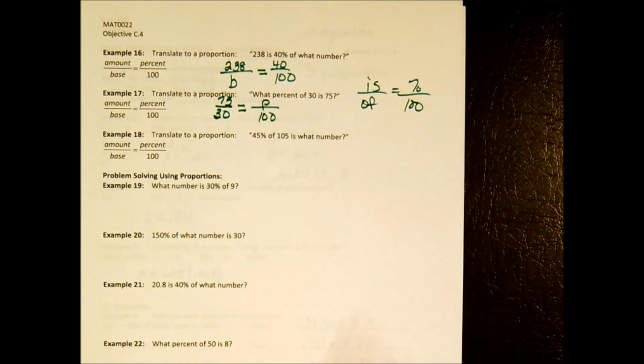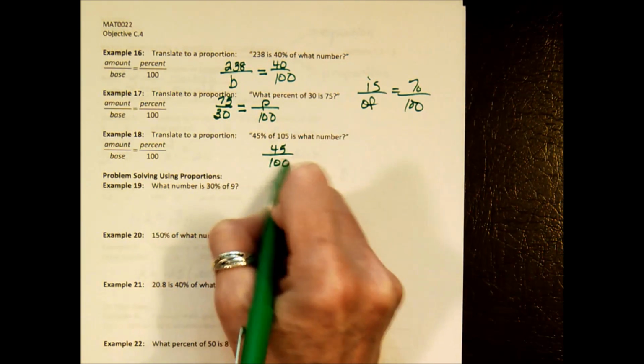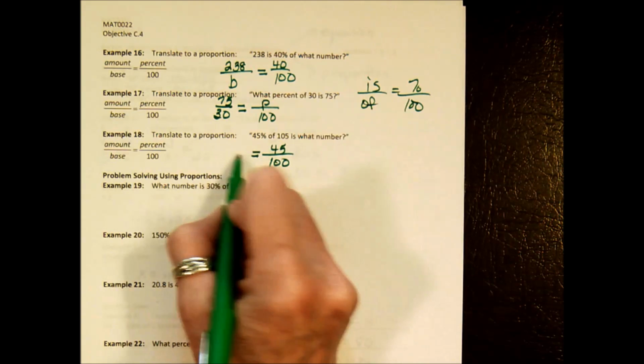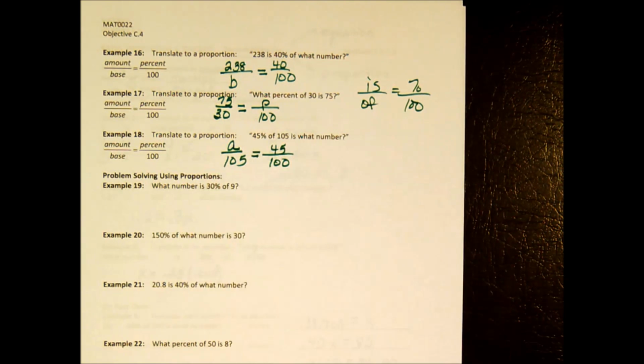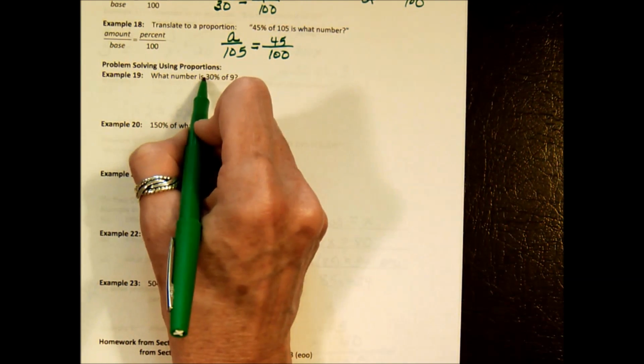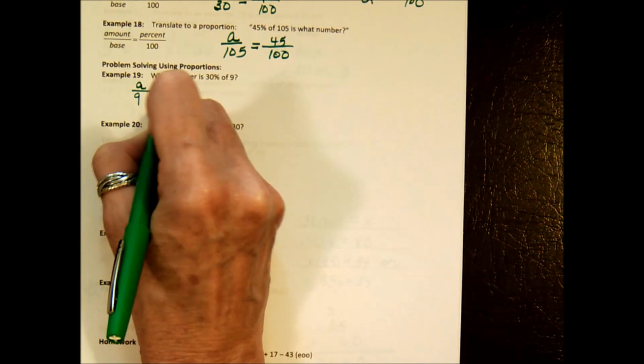Just keep that in mind. Here's my percent. I'll do the right hand side first. Of 105, that goes on the bottom. Is the what number? That is the A. All right, let's set some up and work them. What number is, so that's what's missing. Of is 9, percent is 30.